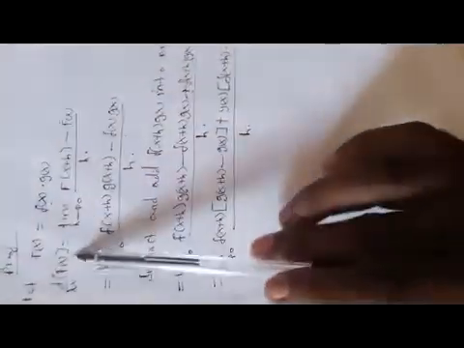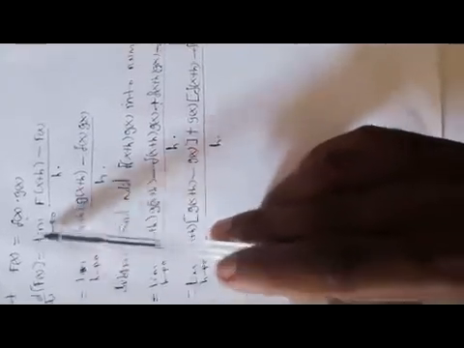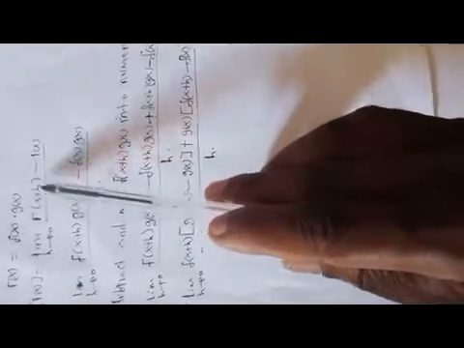As you see this formula, we said that the derivative of capital F of x equals the limit as h approaches 0 of capital F of x plus h minus capital F of x over h. This formula is like this one, so this will be g prime of x, this will remain g of x, and this will be f prime of x.